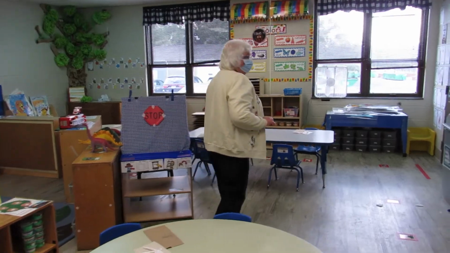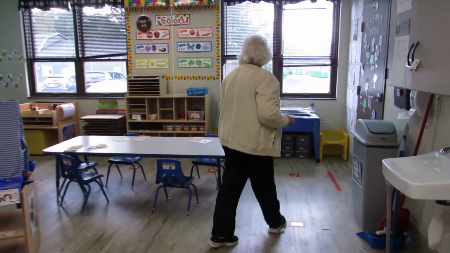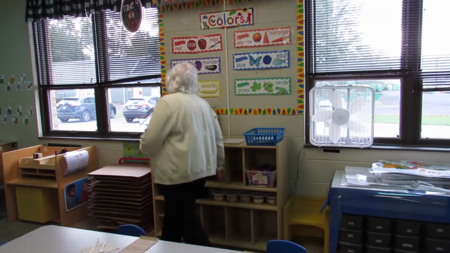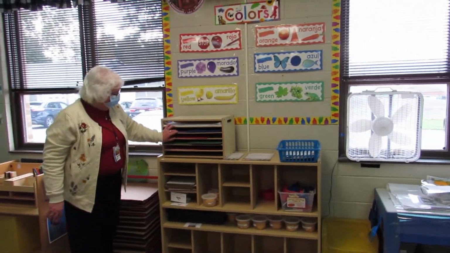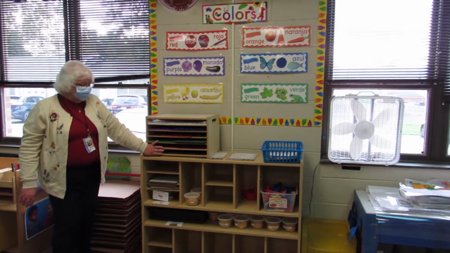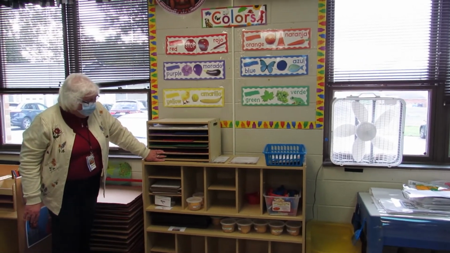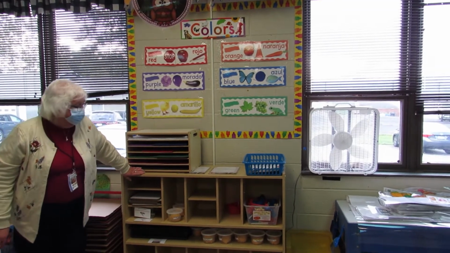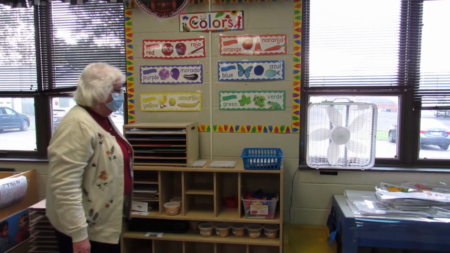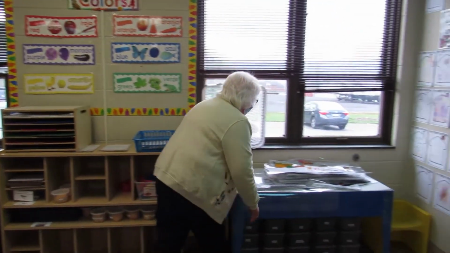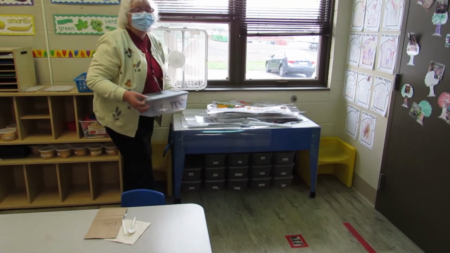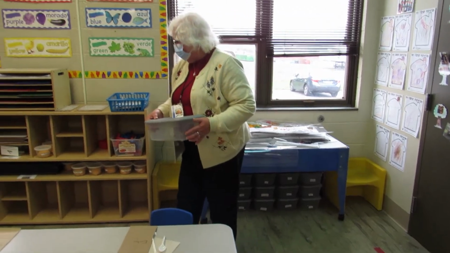Of course, everyone's favorite is usually art. In here we give the children a lot of creativity by having a lot of selections of colors of paper so that they can make choices. Right now the children's supplies are in individual boxes, but normally they are out on the shelf, and the children are allowed to pick what activities they need.